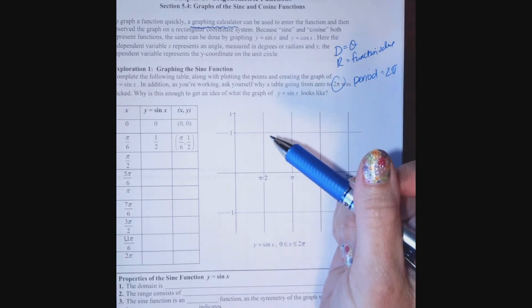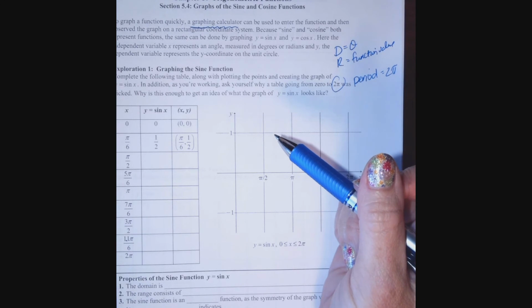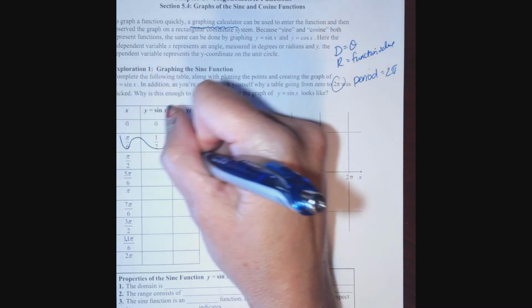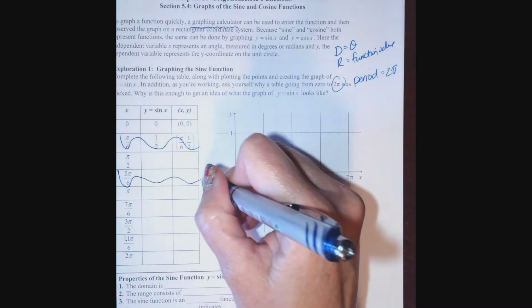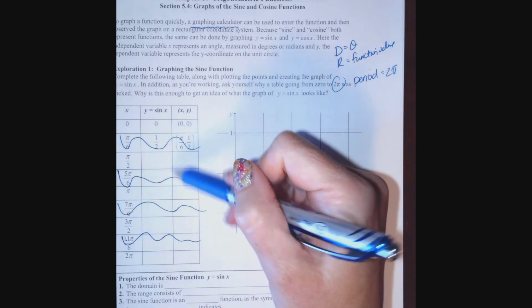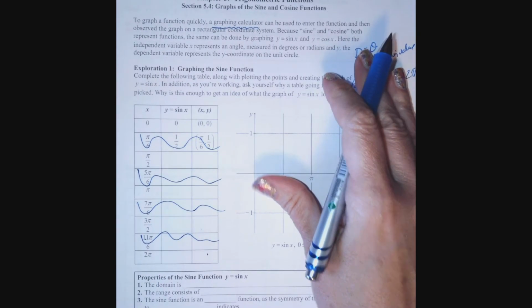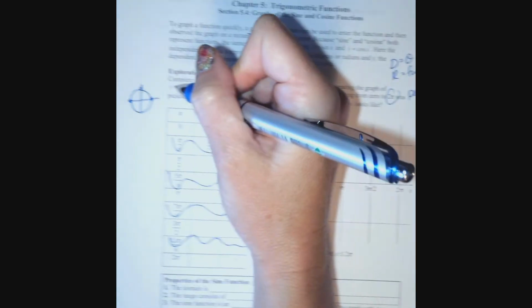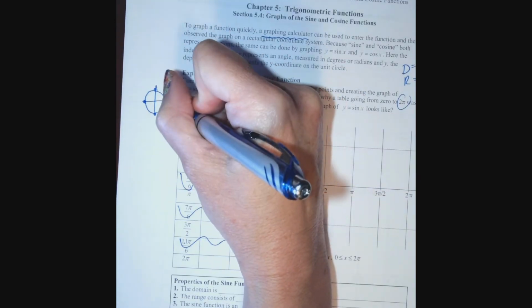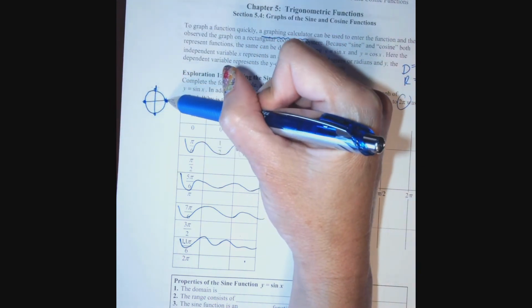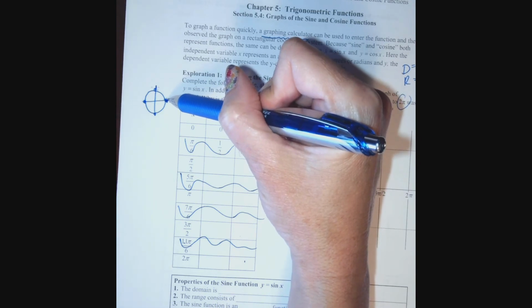Now, we aren't going to do every angle. We're going to focus on our quadrantal angles. So I'm going to go through here and I'm not going to worry about the pi sixths. I am going to totally focus on 5 major points representing my quadrantal angles as I move a full rotation around my circle. So I have 0, pi half, pi, 3 pi halves, 2 pi. That's my 5 angles. And notice that I do a full circle. I come back to my starting place as far as the y coordinate goes.